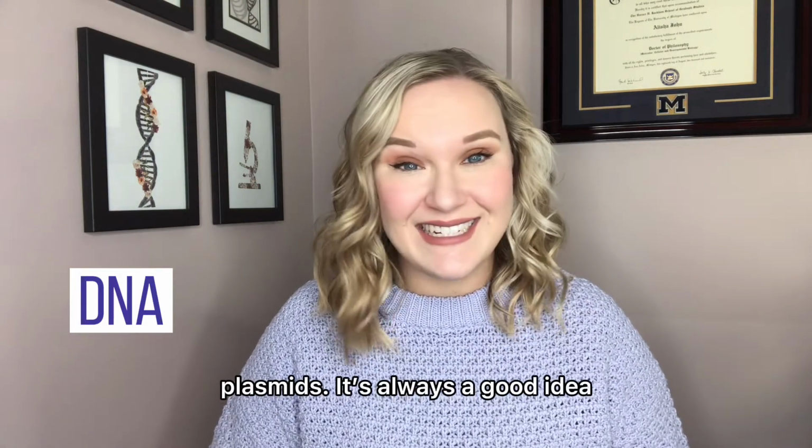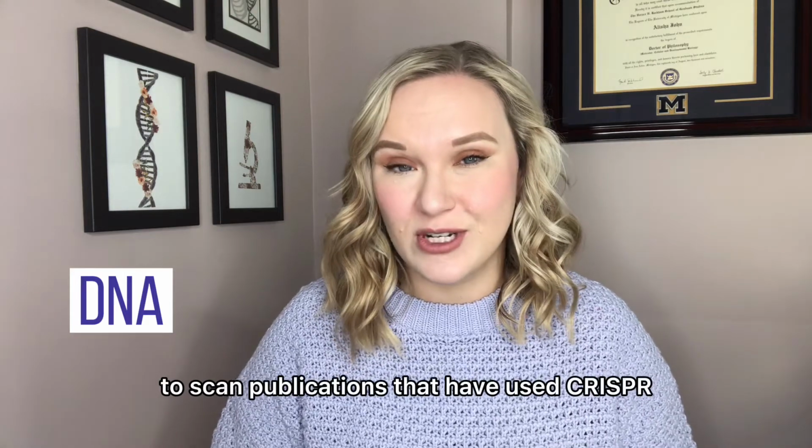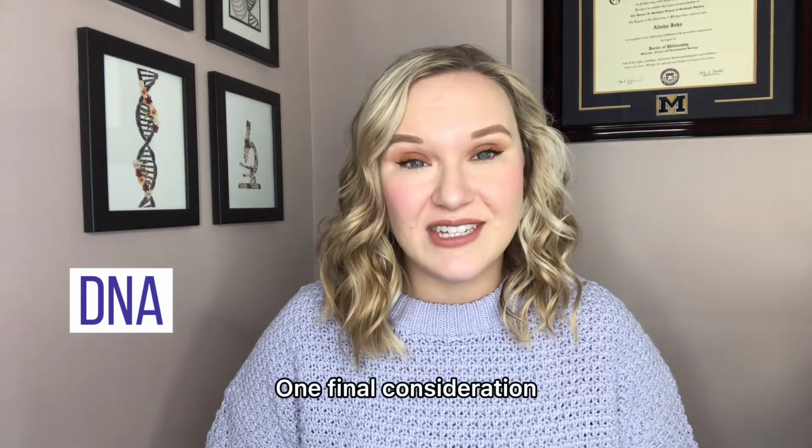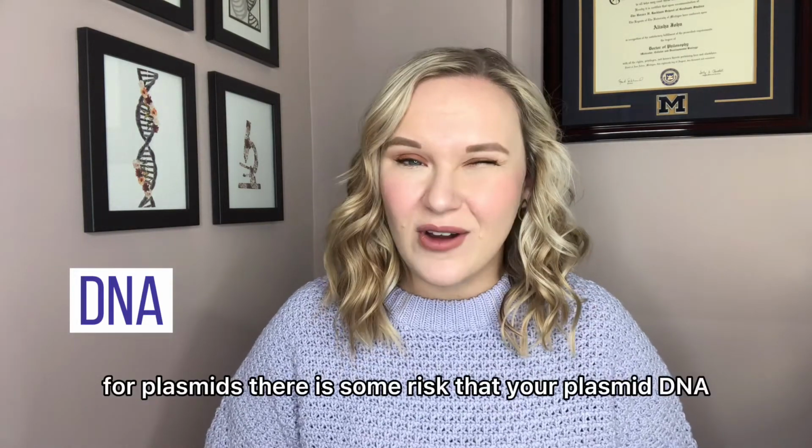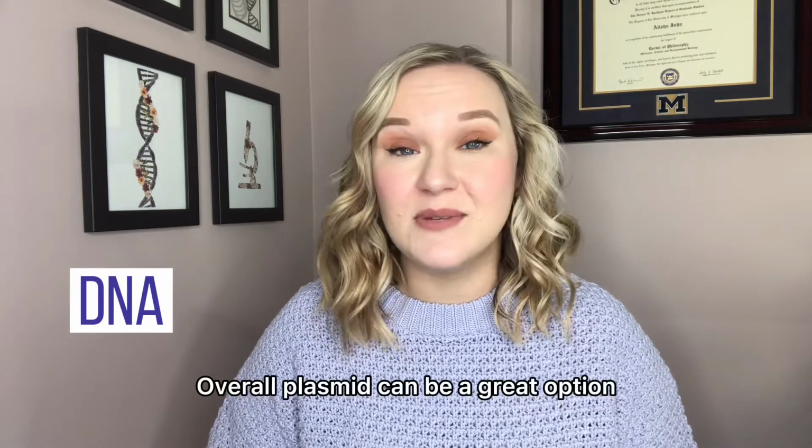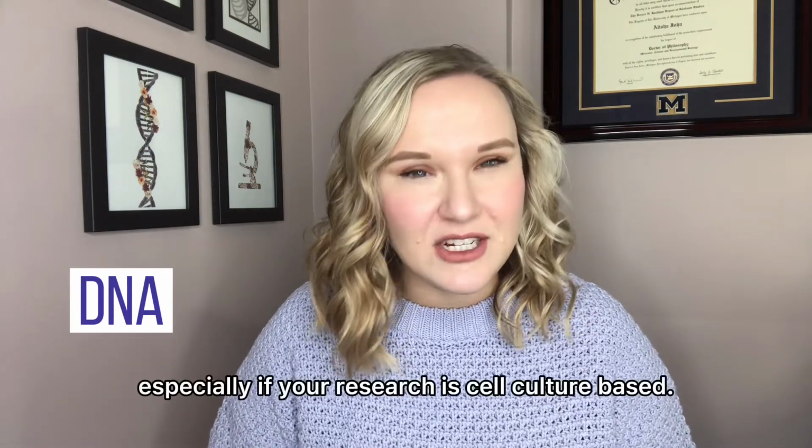It's always a good idea to scan publications that have used CRISPR in your cell line of interest to see what has worked previously. One final consideration for plasmids: there is some risk that your plasmid DNA could randomly integrate into the genome. Overall, plasmids can be a great option, especially if your research is cell culture based.